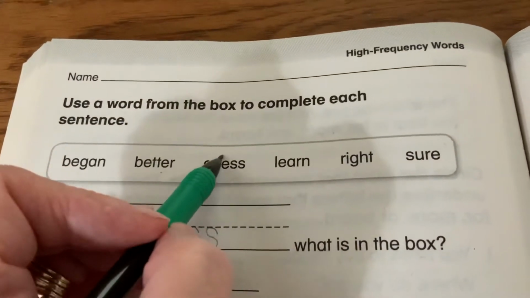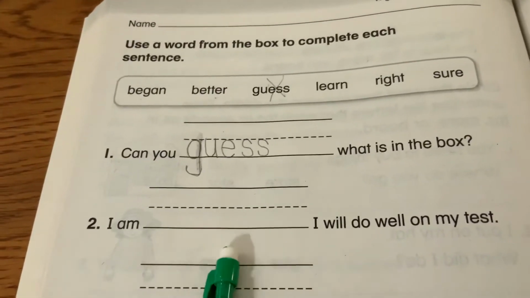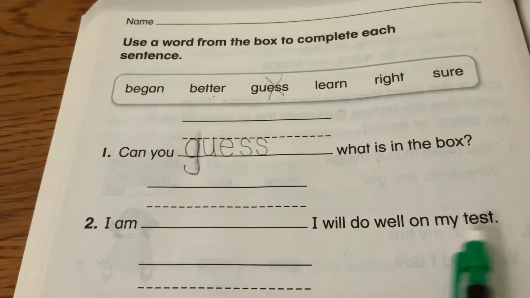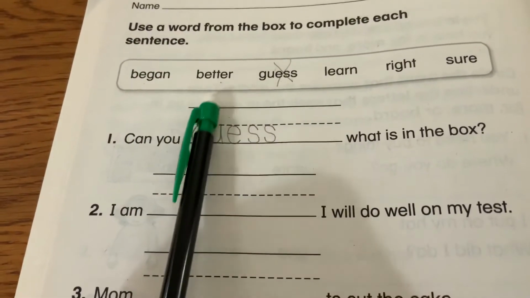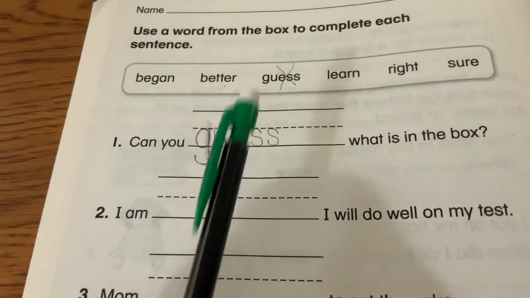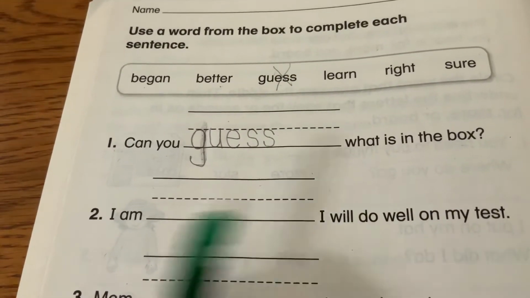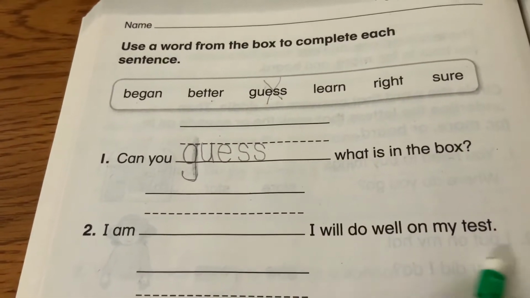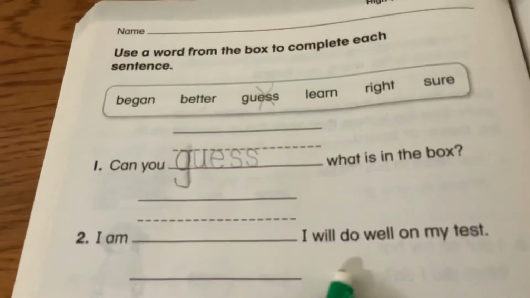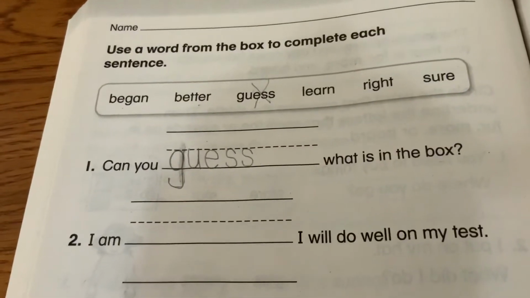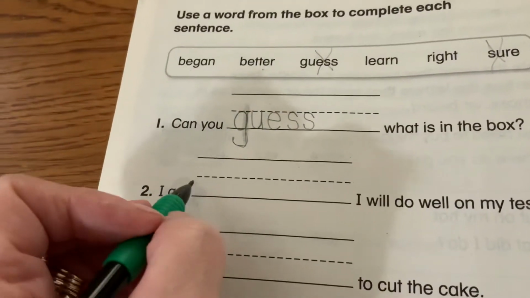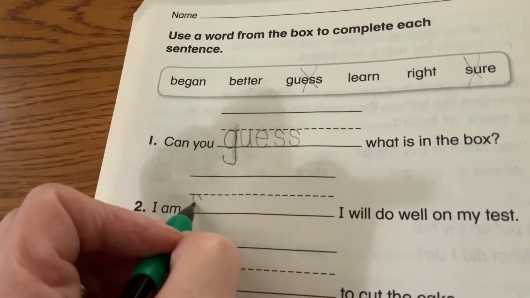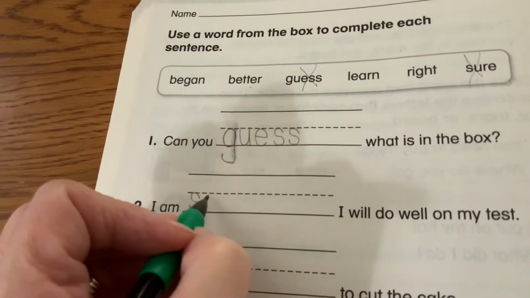Can you guess what is in the box? Okay, I am blank. I will do well on my test. I am began. I will do well on my test. I am better. I will do well on my test. I am learn. I will do well on my test. I am right. I will do well on my test. I am sure I will do well on my test. So which one would we choose? And if you said sure, that's right. I am sure I will do well on my test. Why? Because I studied and because I understand it all well.